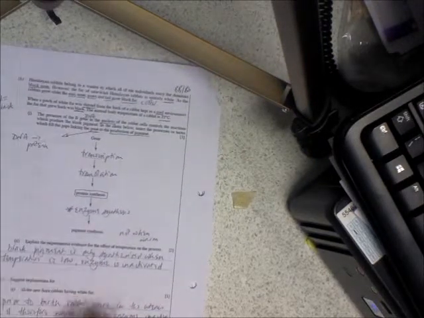So we'll put lower temperature, you don't say cooler temperature, do you? Okay, that's it. Good luck.